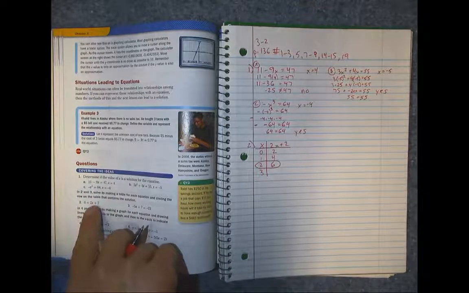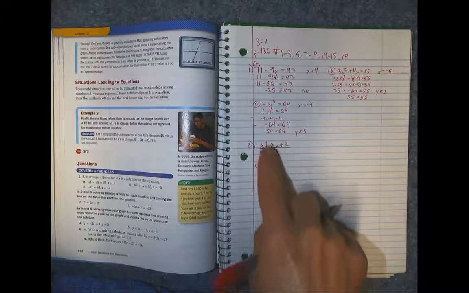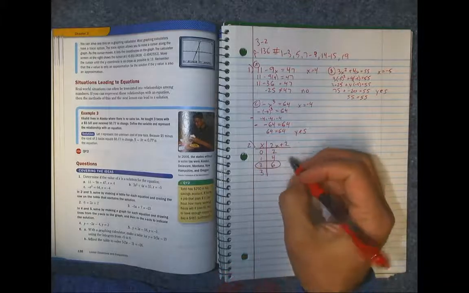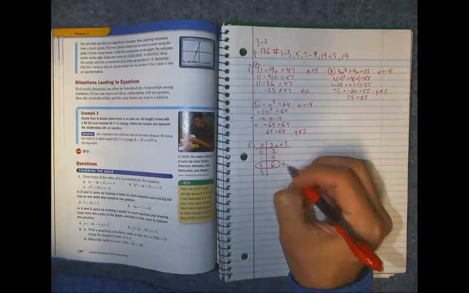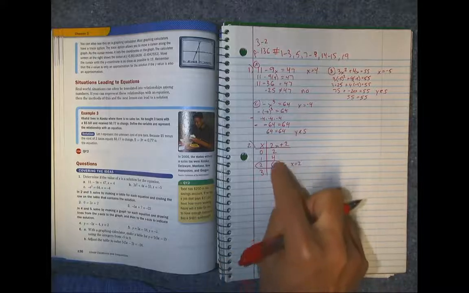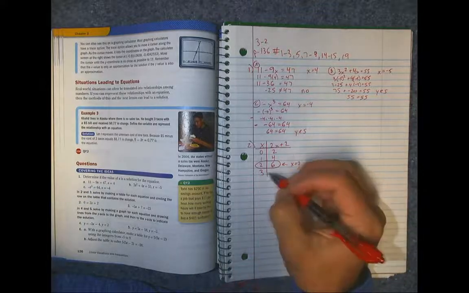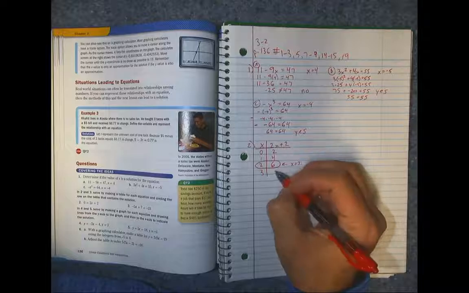So this expression, 2x plus 2, equals 6 when x equals 2, when we plug 2 in for x. So this is the solution. It's when x equals 2 that we get a 6. And since we already have 3 here, 2 times 3 is 6, plus 2 is 8.